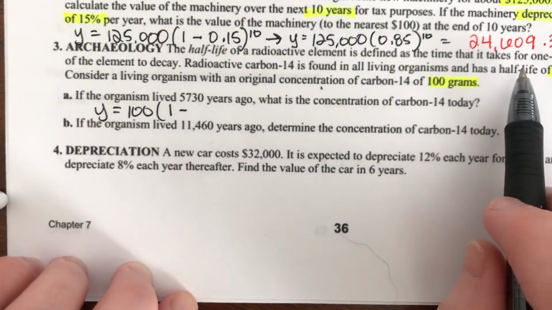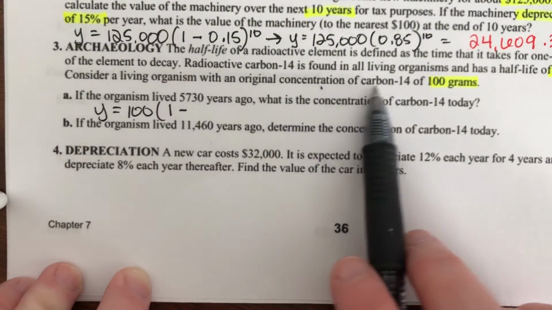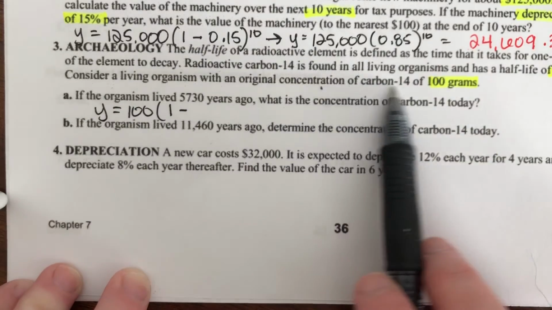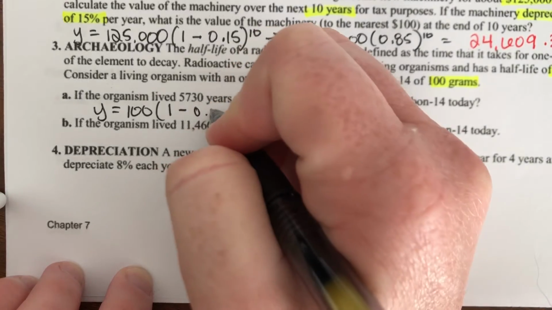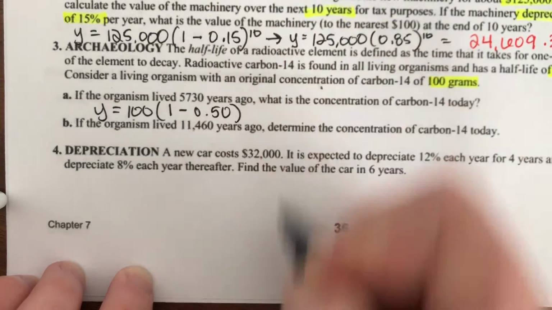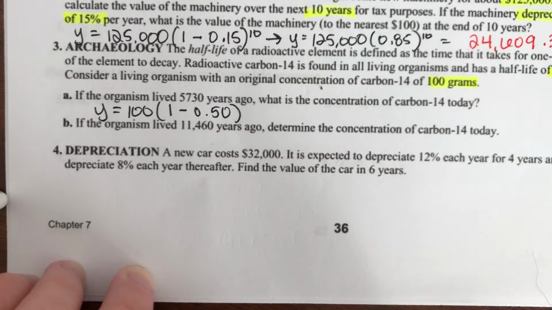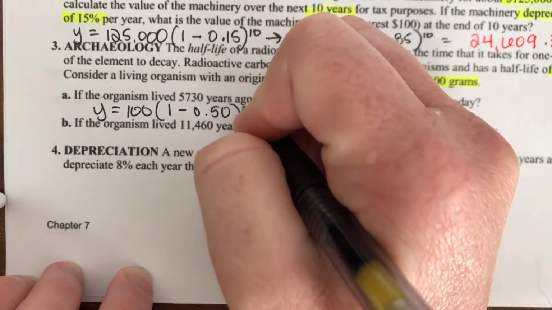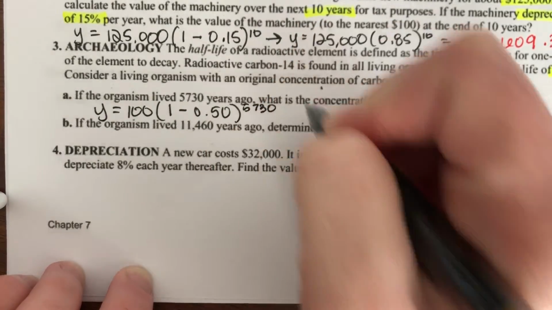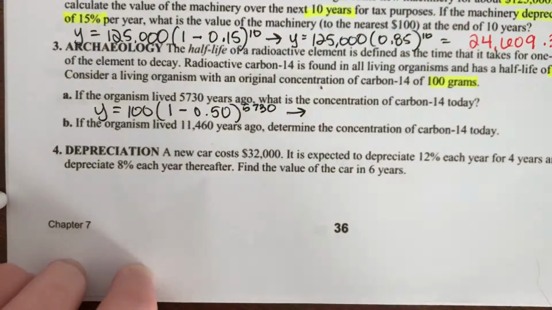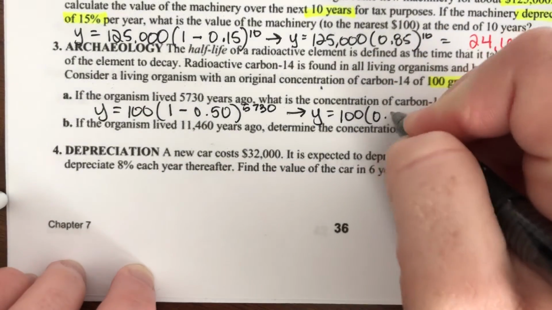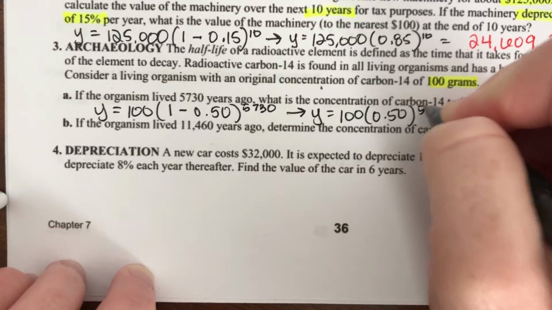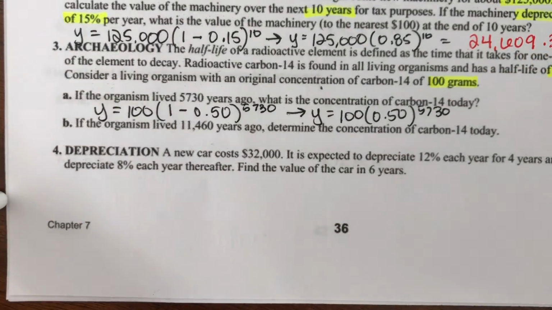Oh, what does it say? Half quantity of the element. So it's a half-life considered. Half-life would be 0.15, I guess. Or not, 0.5. If the organism lived 5730 years ago, what's the concentration today? 5730. That would be my guess to set it up, okay? Y equals 100 times 0.5 to the 5730. Let's see if this makes sense. I'm kind of guessing on this one.